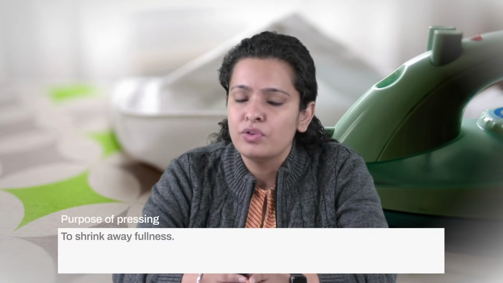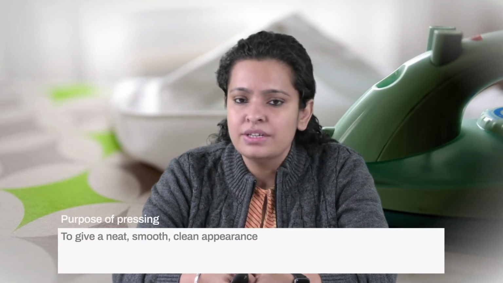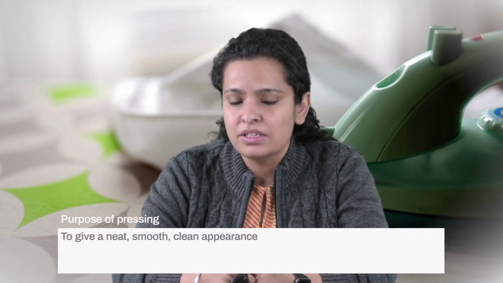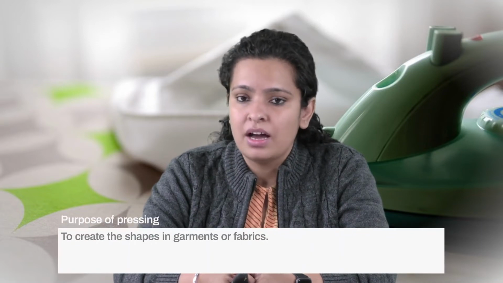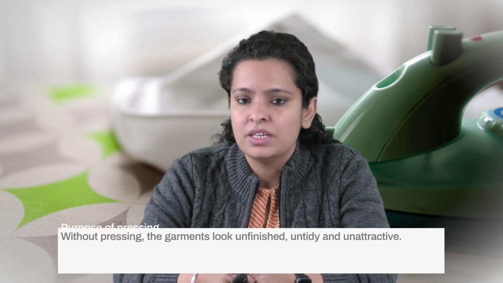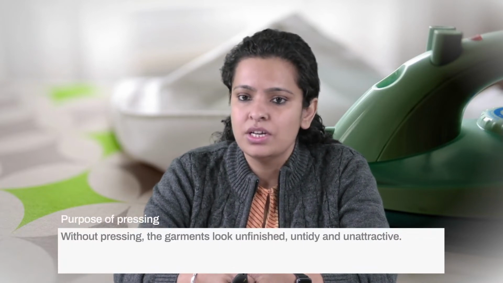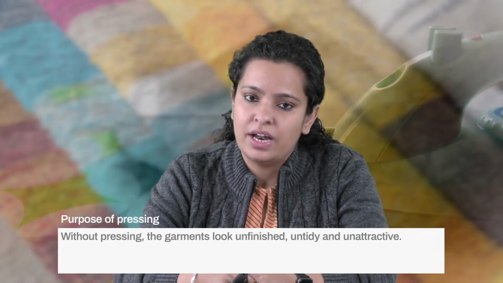Also, it removes the shrink and gives the fullness to the garment. To give a neat, smooth and clean appearance, we use this pressing technique. To create the shape in the garment or the fabric, it is used. And without pressing, the garment looks unfinished, untidy and unattractive.